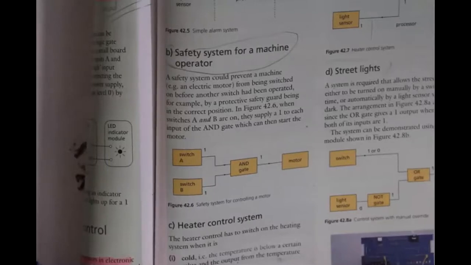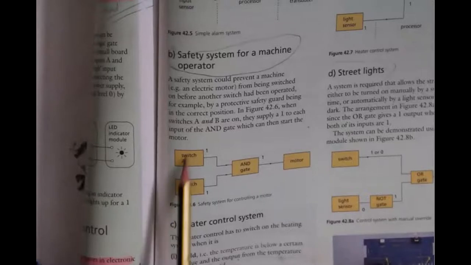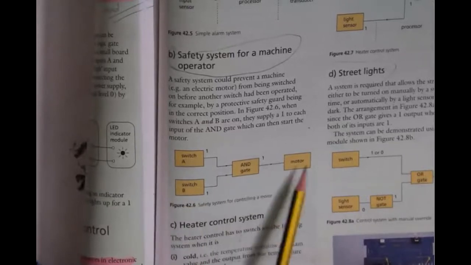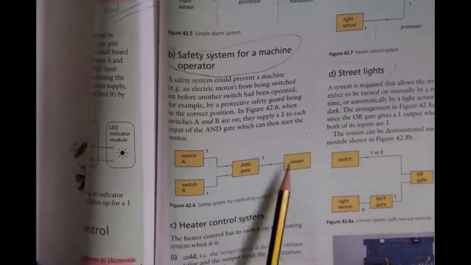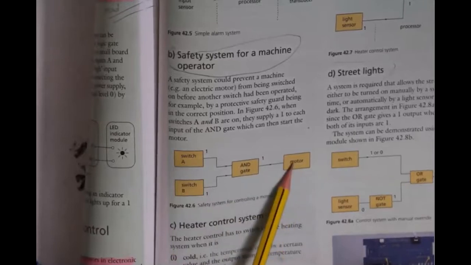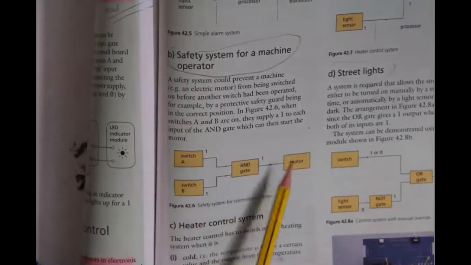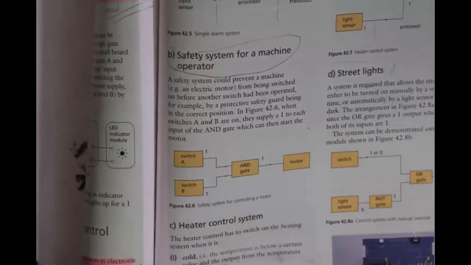We don't want a motor to just start because somebody clicked one switch by mistake, right? So there should be 2 switches that will help this motor run. We have switch A and switch B, an AND gate, and a motor attached to the end of it. Only when switch A and B are on will the motor run.